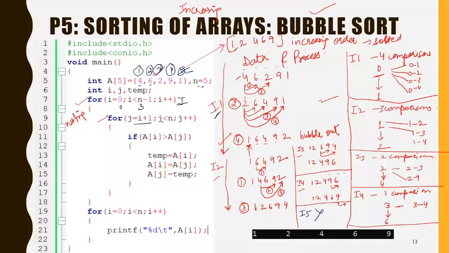Okay, and j is less than n. Where does it go? It goes till j is less than n. It means till the last index. Okay, so the 4 will be compared. So this will become j for I equals to 0. J will run as 1, 2, 3, and 4. Can you see over here for the 0 iteration, the comparisons were 0,1, 0,2, 0,3, and 0,4. Okay, so this is how the I and J go.